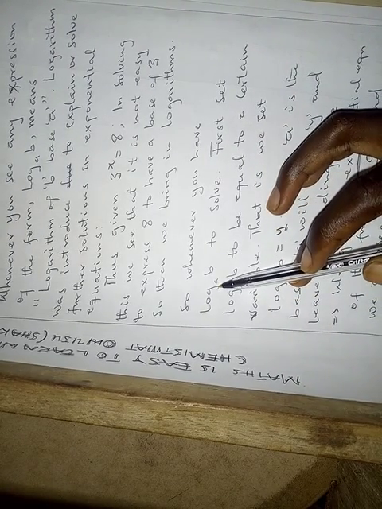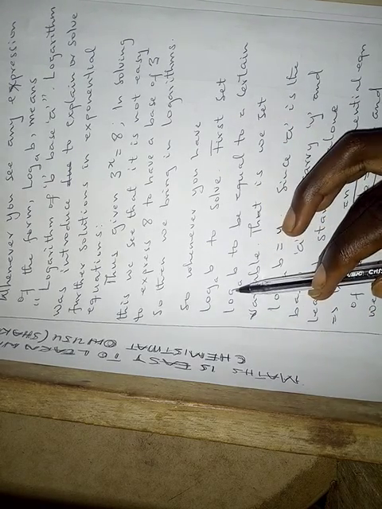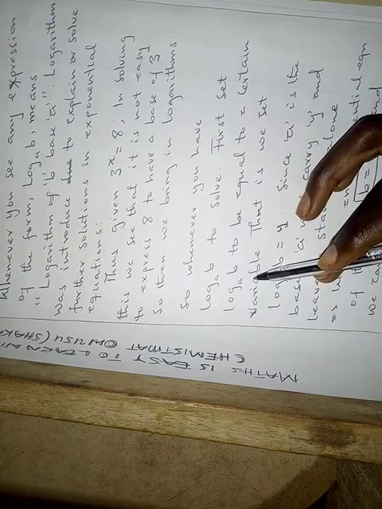Whenever you have the logarithm of b to the base of a to solve, first set the given logarithm equal to a variable. The variable could be any alphabet.